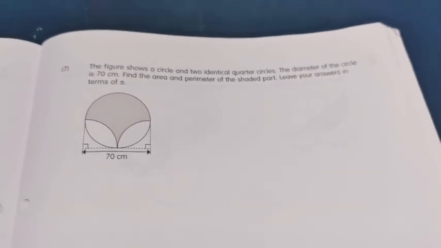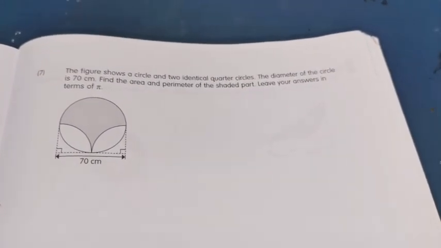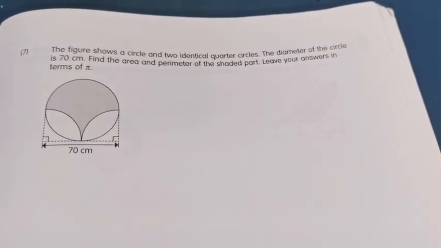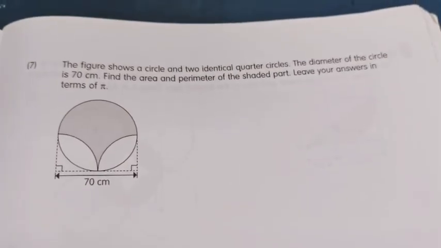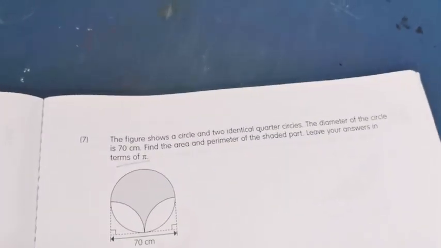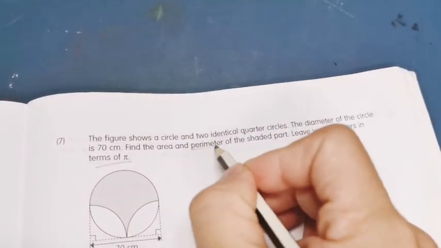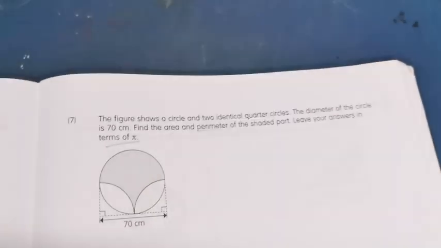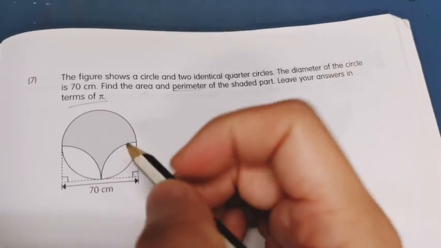Okay, we'll continue on the explanation of the solutions for workbook questions. This is question 7, one of the trickier ones, especially when they ask you to leave your answer in terms of pi. So first of all, we have to find the area and the perimeter. Let's start with perimeter first because the perimeter is pretty simple.